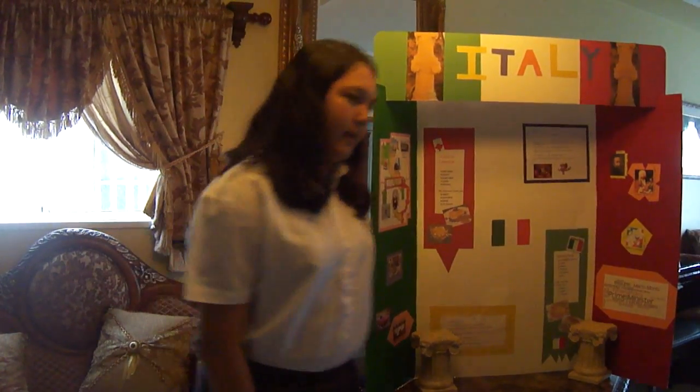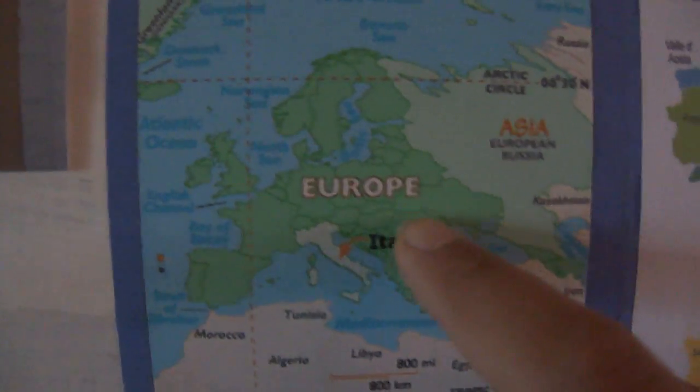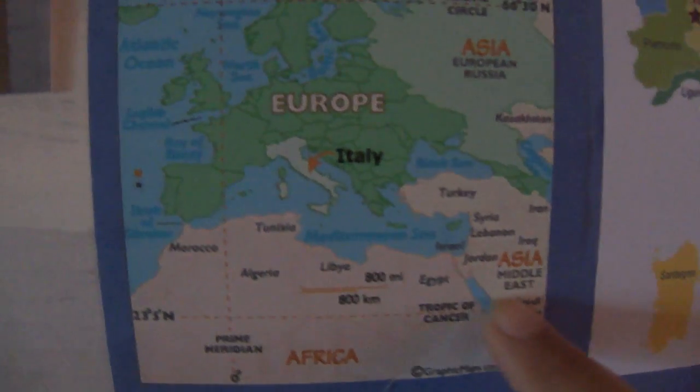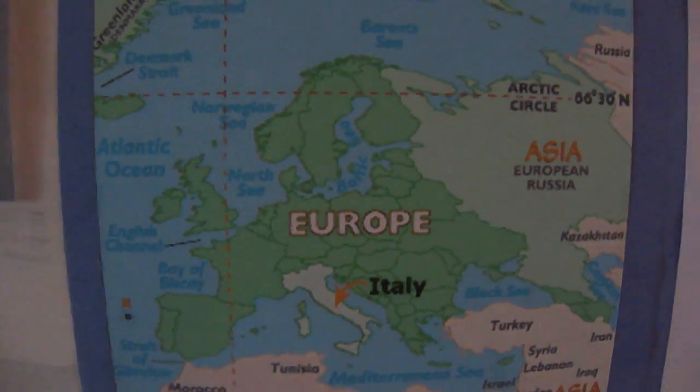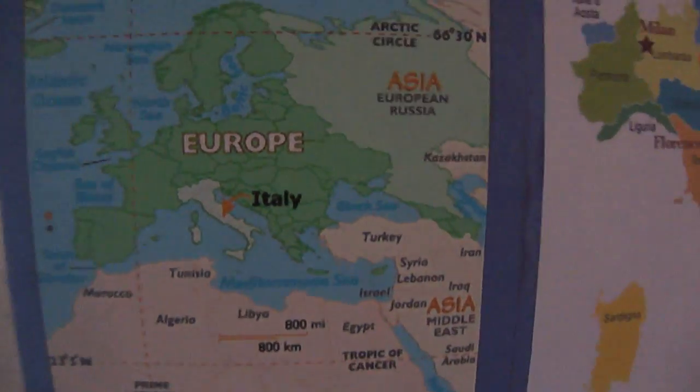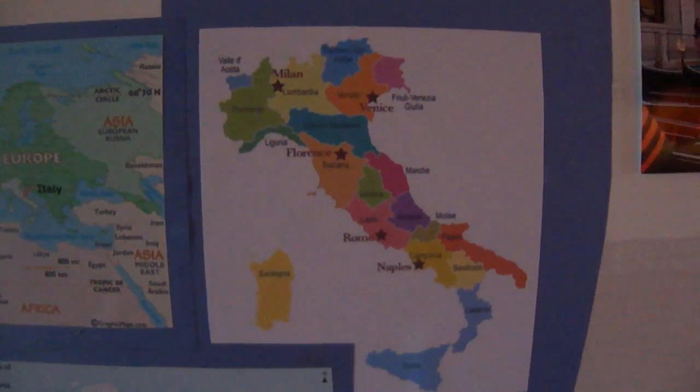Italy is located in Europe. And it's also bordering Asia and another part of Asia and Africa. So there's Italy, and it's kind of in southern Europe, as you can see. And then this is a map of Italy by itself with all of their 20 regions.